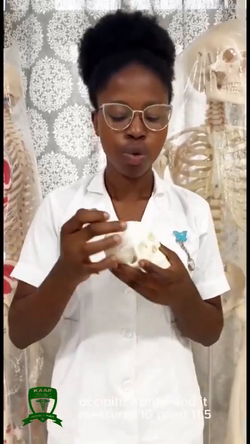Then we have the sub-occipitofrontal, from the same point to the frontal. This measures 10.5 centimeters, and it's known as the partially deflected vertex. Then the third one is the occipitofrontal, and it measures 11.5 centimeters. This is also known as the deflected vertex.